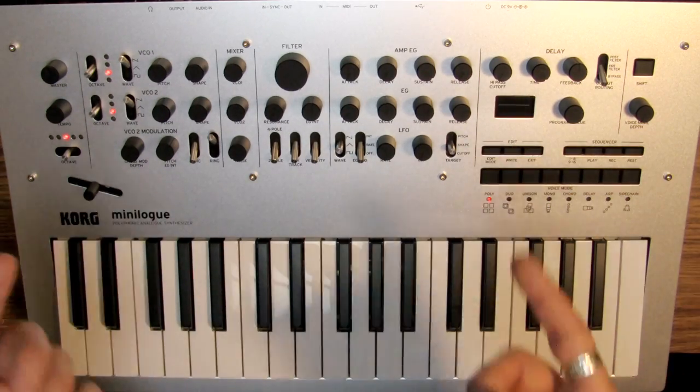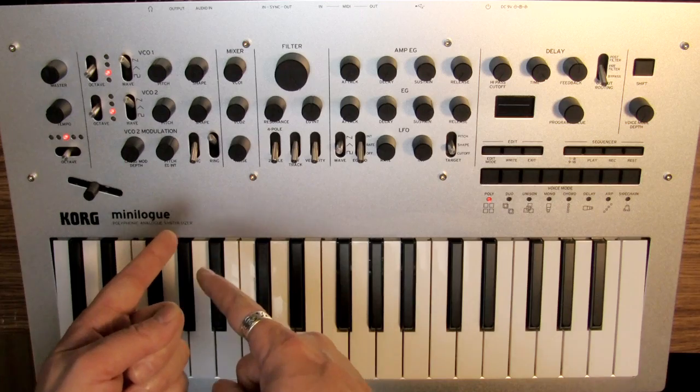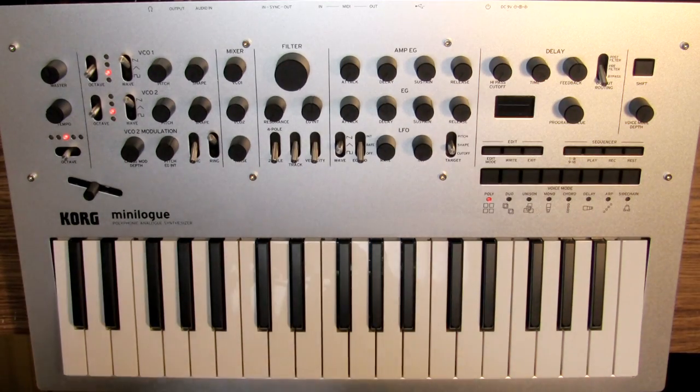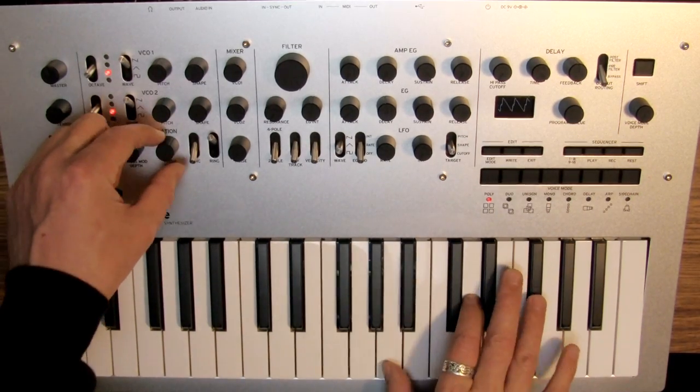Here, let me show you how. The trick is down here with the pitch envelope. I am a huge fan of pitch envelopes in analog synthesizers. So let's listen.